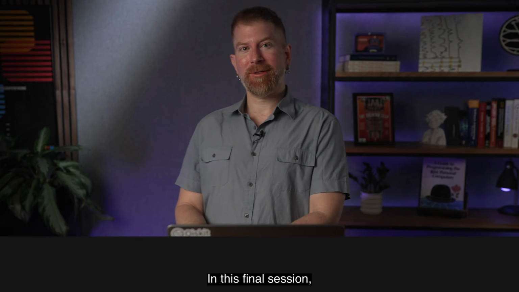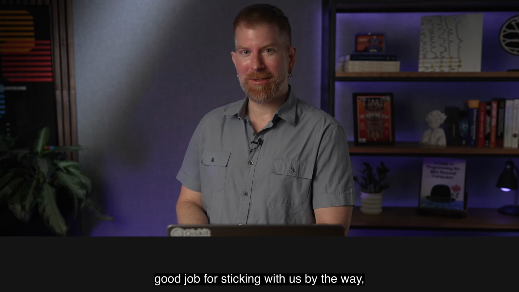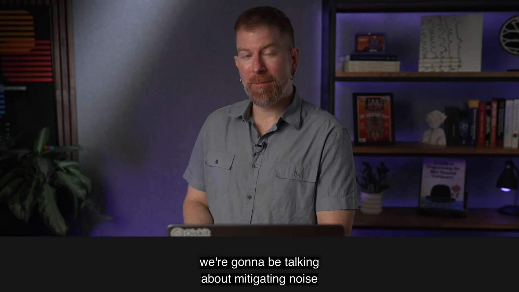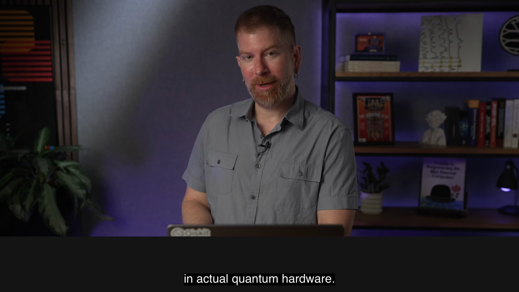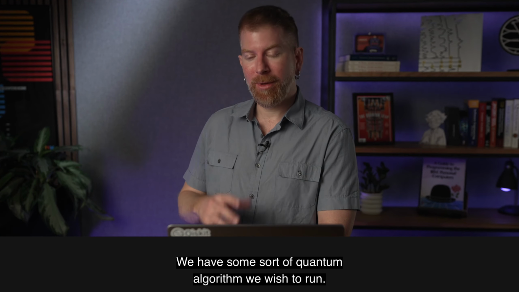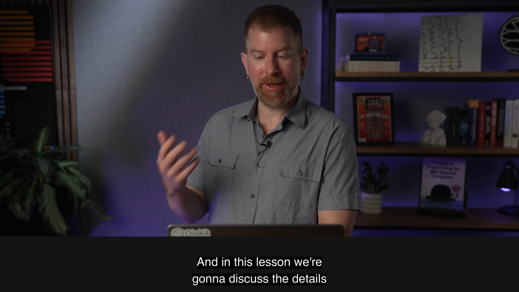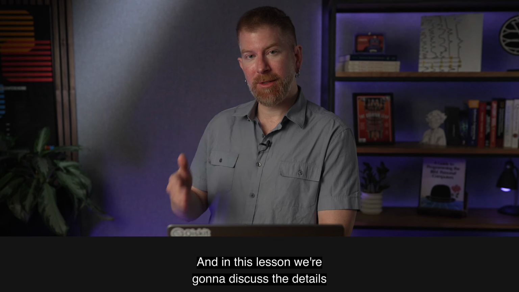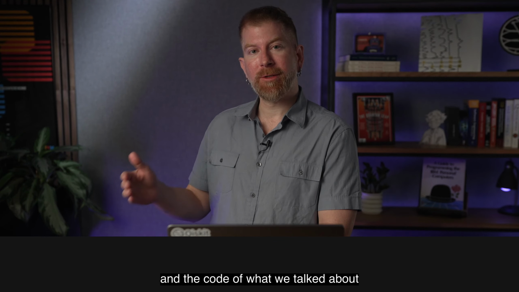In this final session, good job for sticking with us, by the way, we're going to be talking about mitigating noise in actual quantum hardware. We have some sort of quantum algorithm we wish to run. We have to map that to a physical device, and in this lesson, we're going to discuss the details and the code of what we talked about in the previous session.